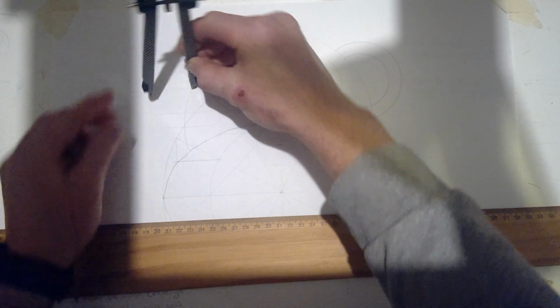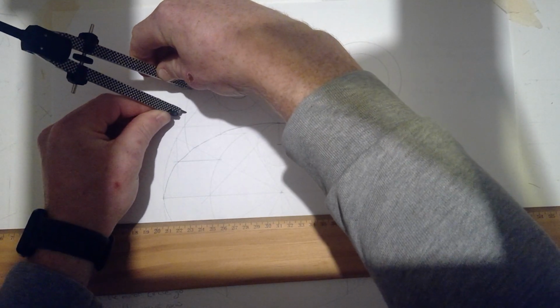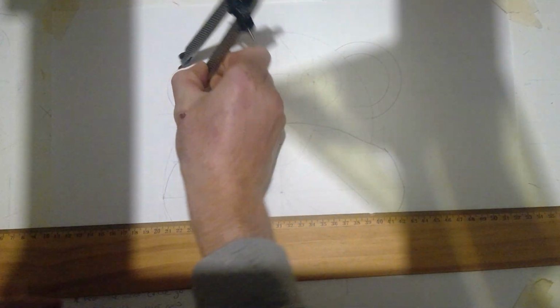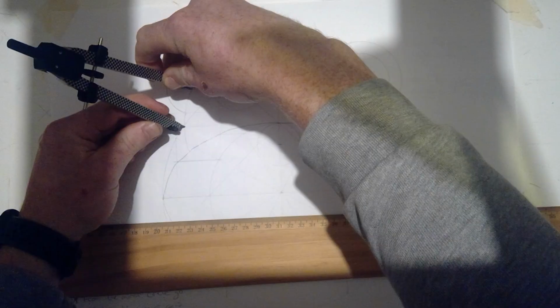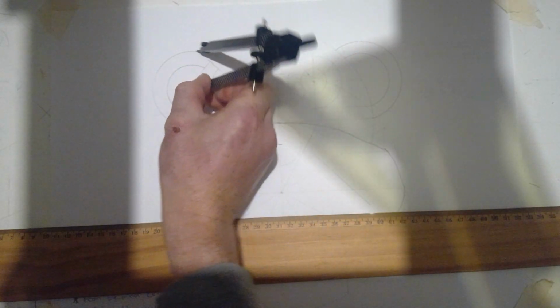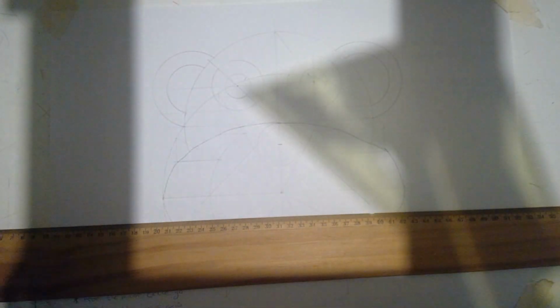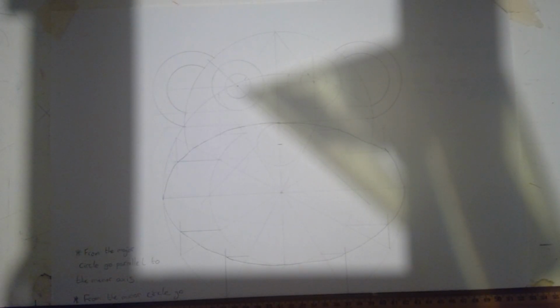Compass goes here, extend it down to the bottom of the eye, hits the side of his face first of all. Inside of the ear. Outside of his ear. So now he's looking a bit more real. All we've left to complete here now is his mouth, okay?